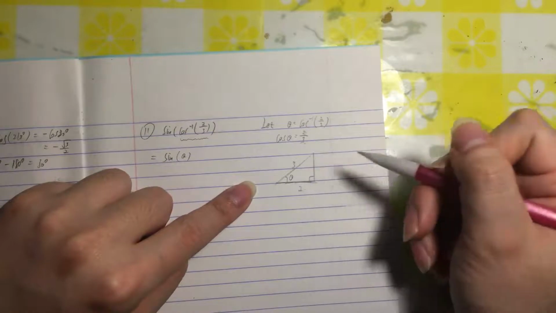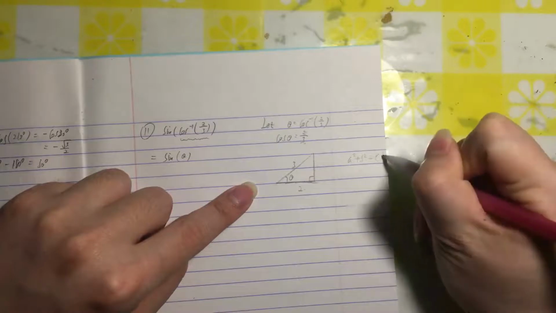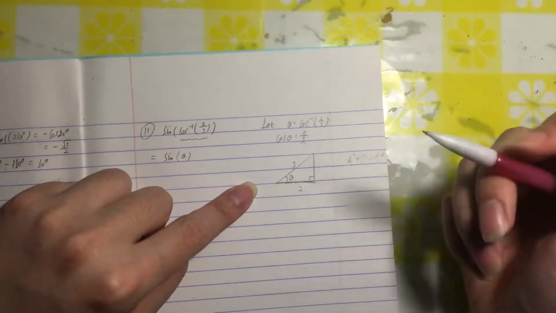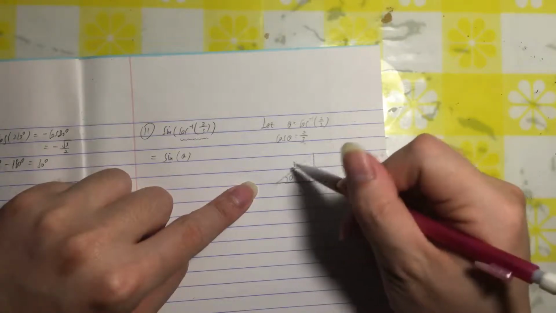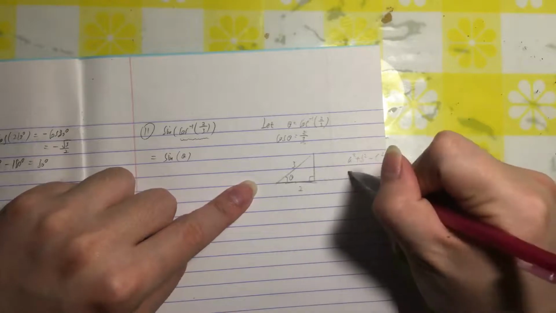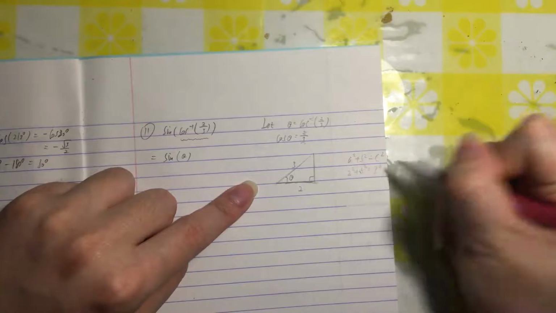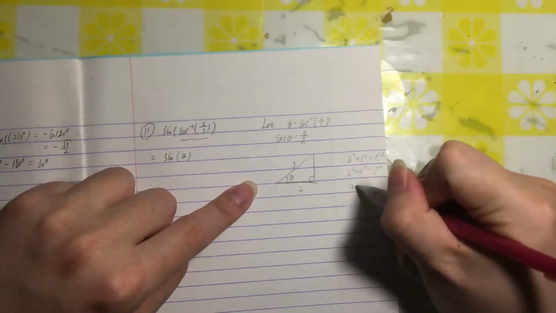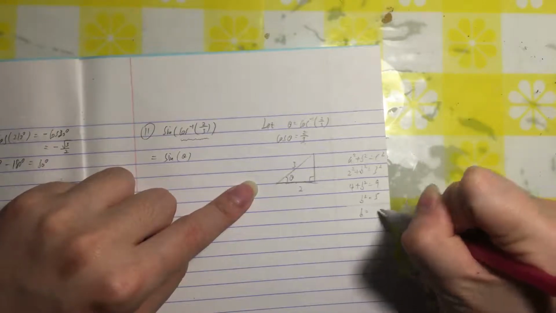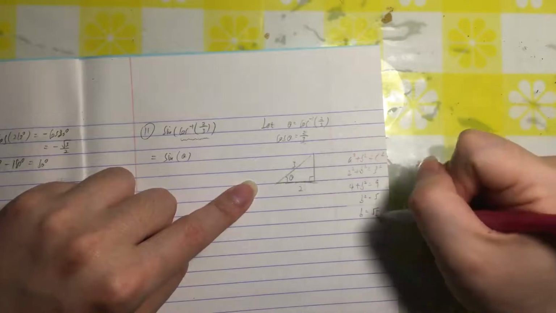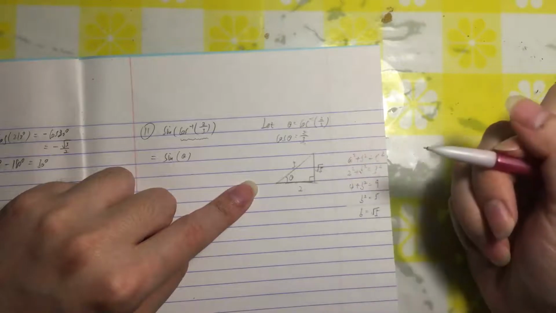For the missing side, we can use the Pythagorean Theorem. It says a squared plus b squared equals c squared. Let's call these 3 sides A, B, C. C is always the hypotenuse. So plug in. A is 2, B is the missing side, C is 3. Then solve the equation for B. We get 4 plus b squared equals 9. So b squared is 5, and B is square root of 5. So the missing side here is square root of 5.